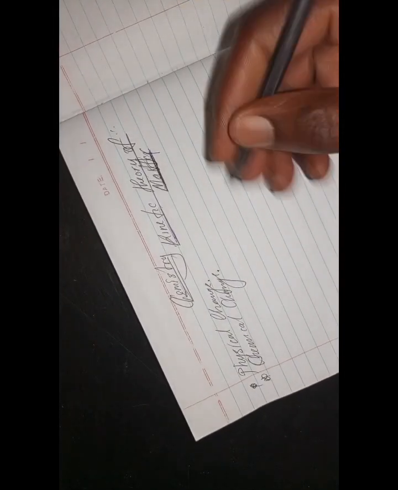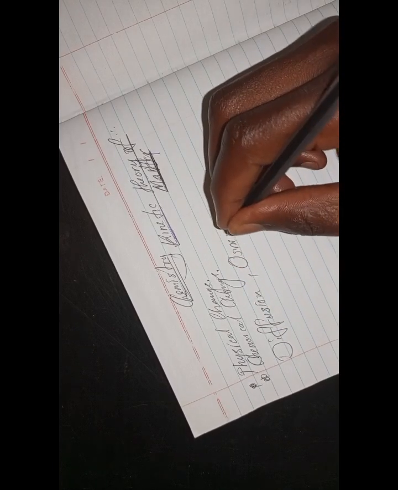Now, for those particles to be in continuous motion, there have to be processes taking place that are responsible for the movement between those particles. So here we have three processes which we have to understand. Number one, we have diffusion. Second, we have osmosis. Lastly, we have active transport.